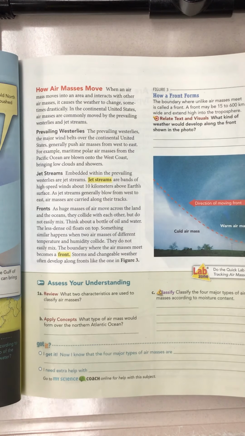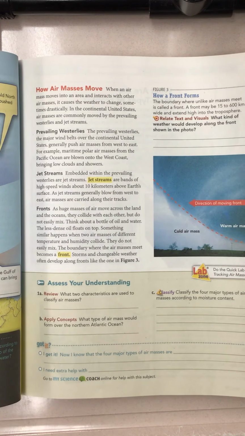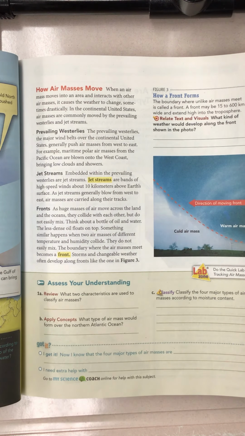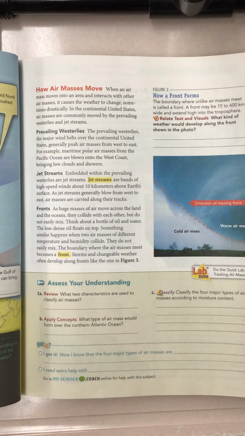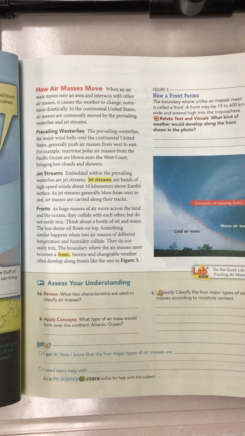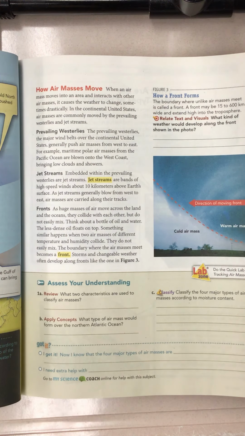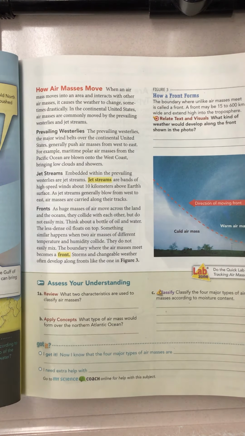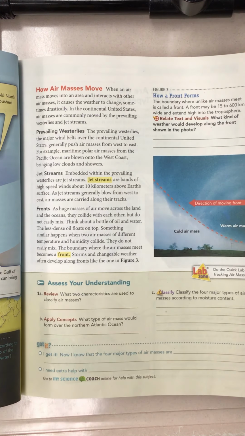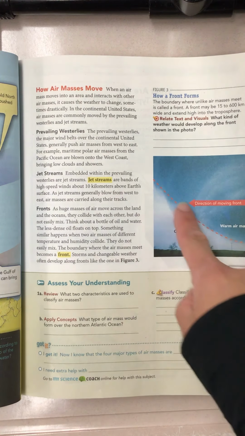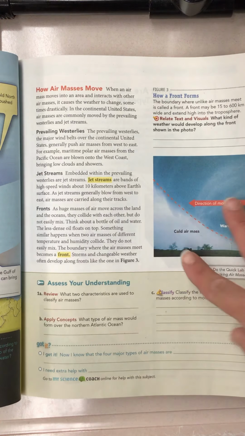Fronts. As huge masses of air move across the land and the oceans, they collide with one another, but do not easily mix. Think about a bottle of oil and water. The less dense oil floats to the top. Something similar happens when two air masses of different temperature and humidity collide. They do not easily mix. The boundary where the air masses meet becomes a front.